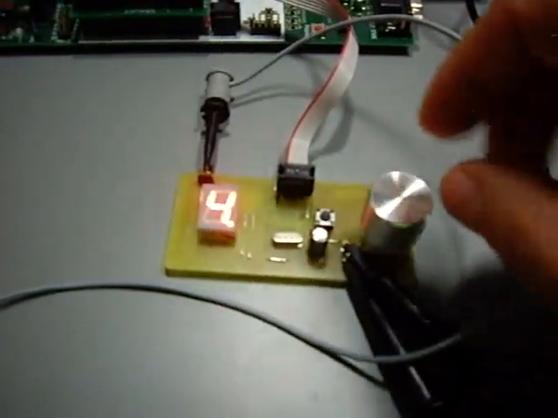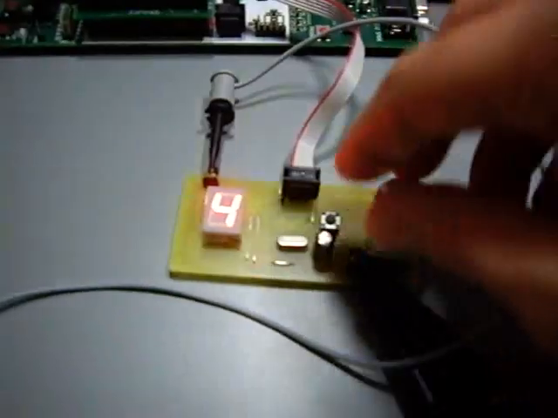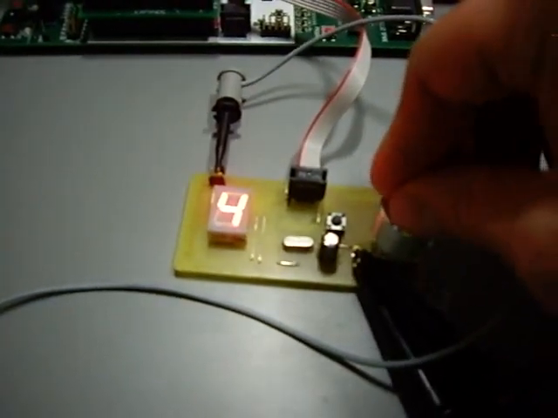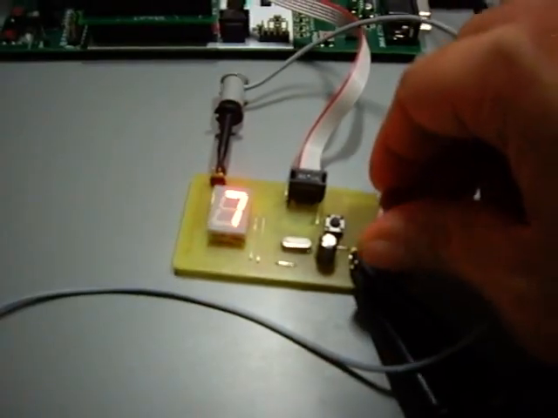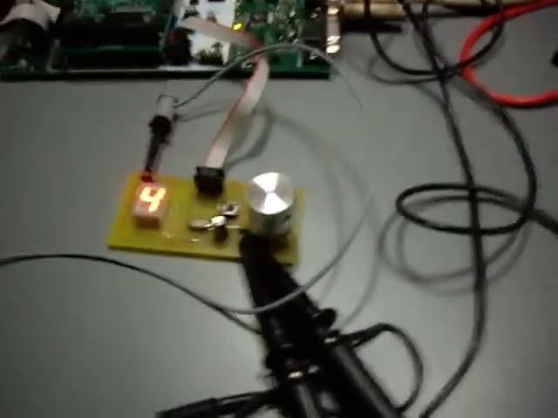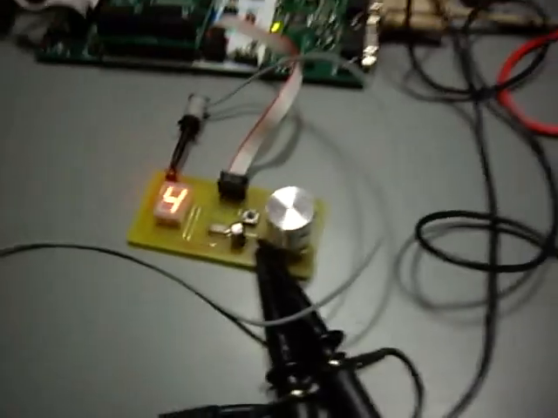Click, and oh, come on. Oh, the debounce. Okay, listen. Okay, that's it. Now, the code it produces.